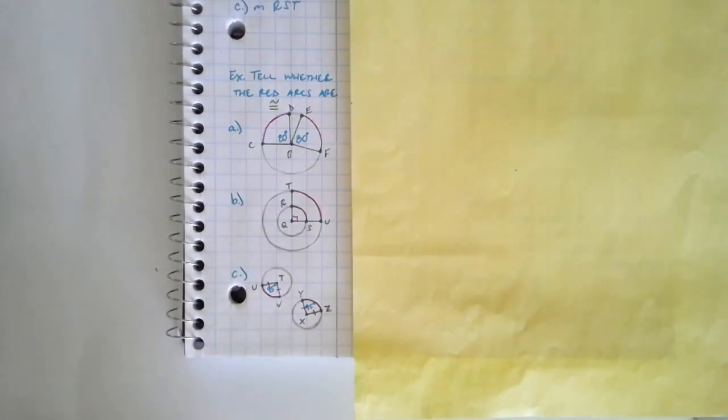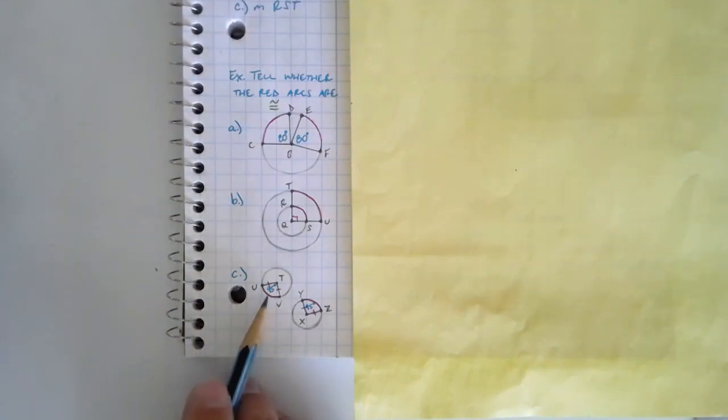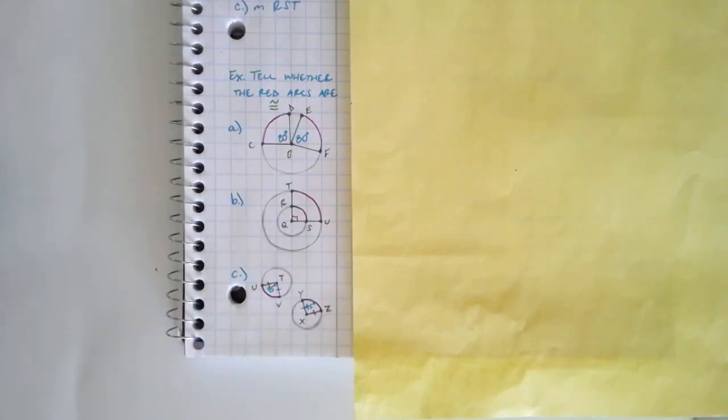All right, step number 2. Do they have the same central angle measurement? Well, again, difficult to see, but that's 95 degrees there. That's 95 degrees there. Yes, they are congruent. So arc UV is congruent to arc YZ. Done. All right, so again, punchline for those ones, are arcs congruent?